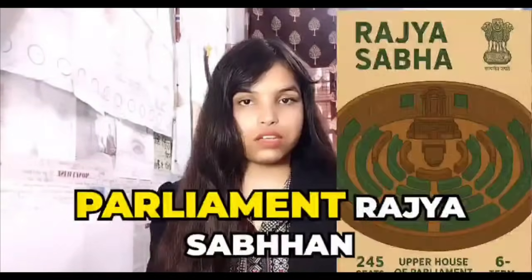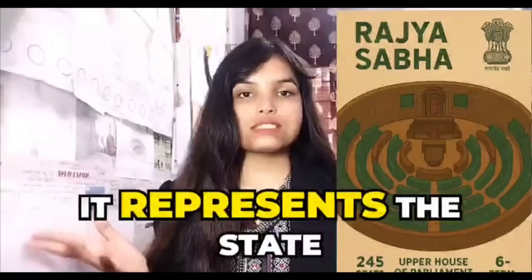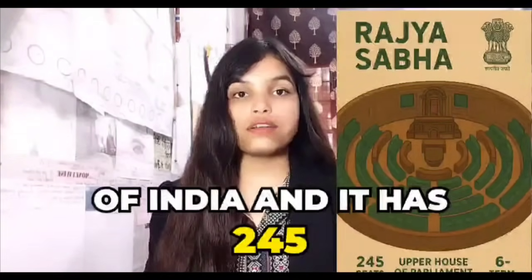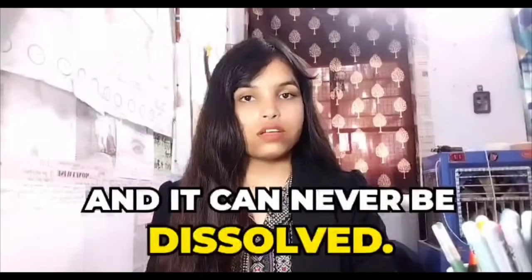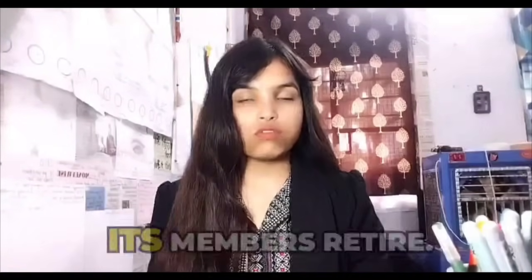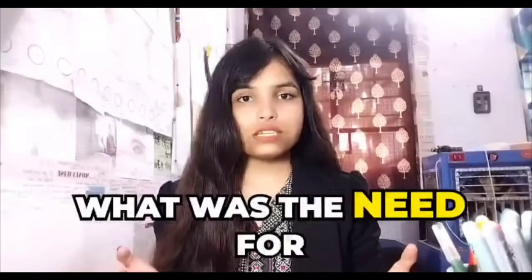And now let's talk about the second pillar of our parliament, Rajya Sabha, which means Council of State. It represents the states of India and it has 245 members elected by the members of state legislative assemblies. Unlike Lok Sabha, it is a permanent body and it can never be dissolved. Every 2 years, one third of its members retire. But why is Rajya Sabha important? What was the need for it?